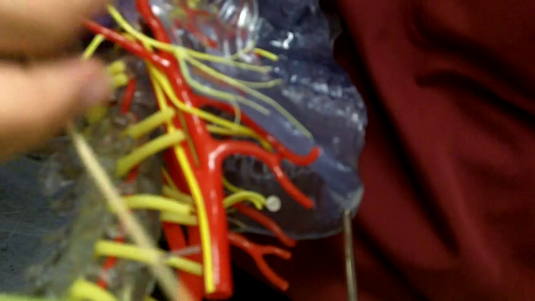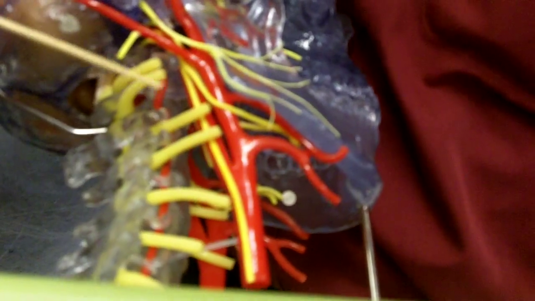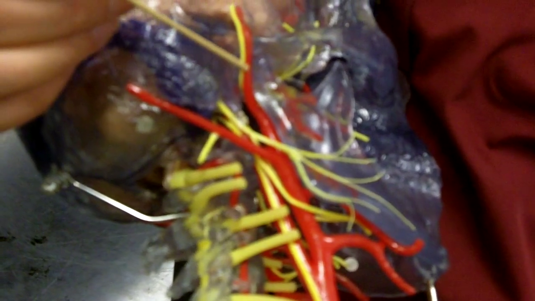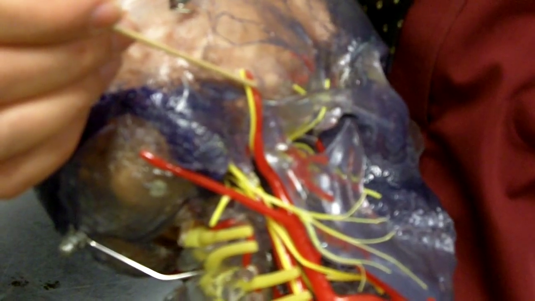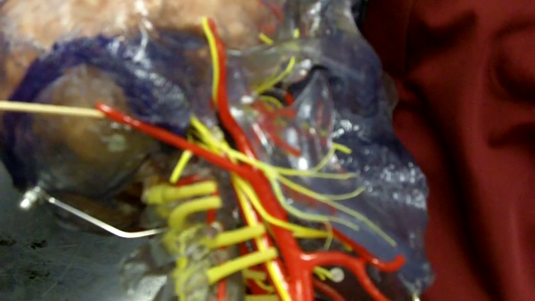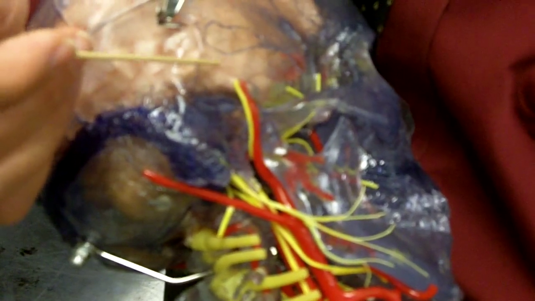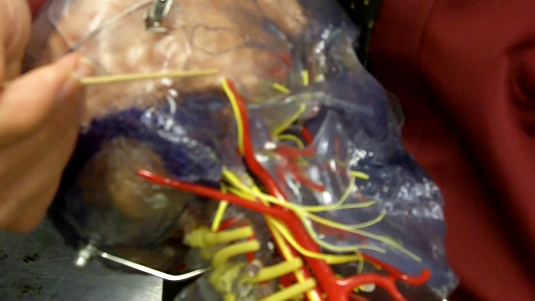This artery right over here that's coming just right under the mandible is going to be the facial artery. This artery right here is going to be the superficial temporal artery. And this artery right back here is going to be the occipital artery going to the occipital bone. And obviously superficial temporal artery because it's going around where the temporal bone is going to be.